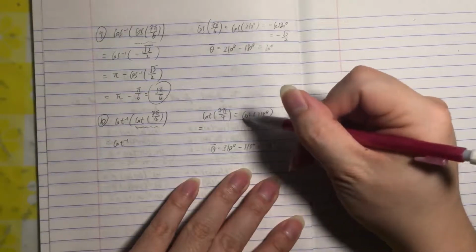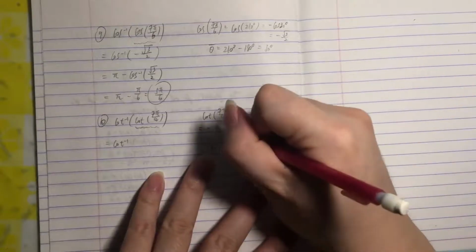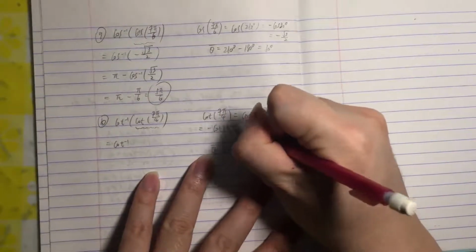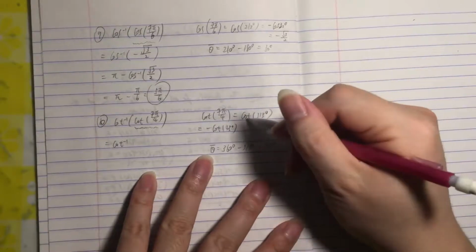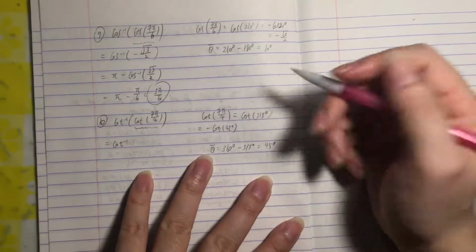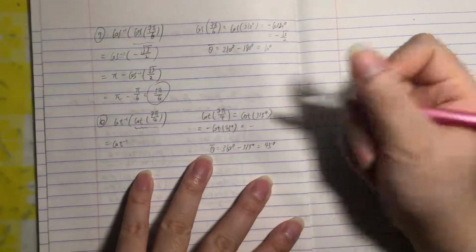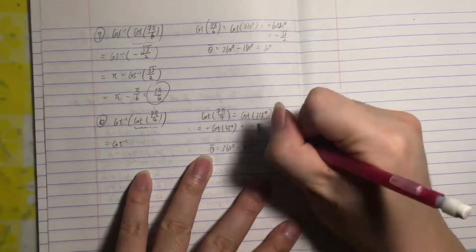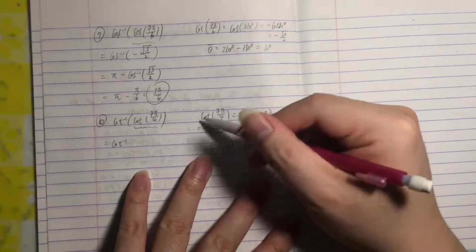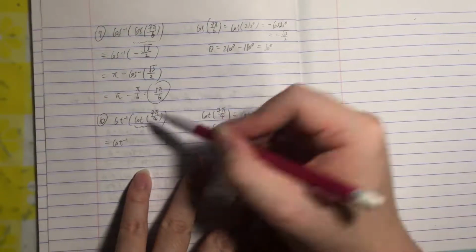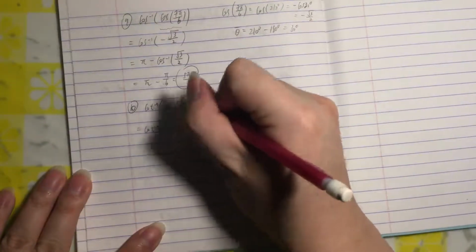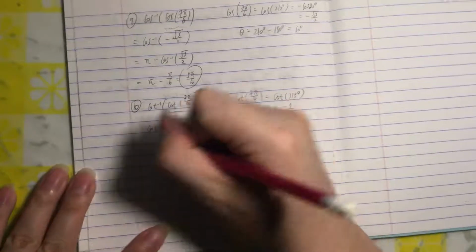Cotangent in quadrant 4 is negative. So you get negative cotangent of 45 degrees. And we know that cotangent 45 is 1. So the inner function, cotangent of 7 pi over 4, is negative 1.